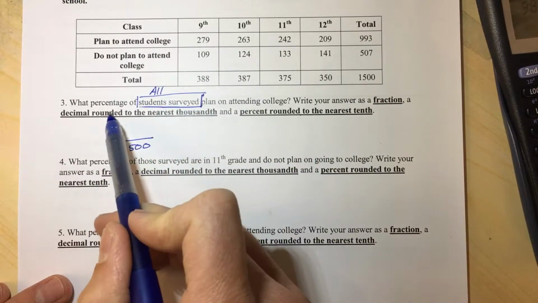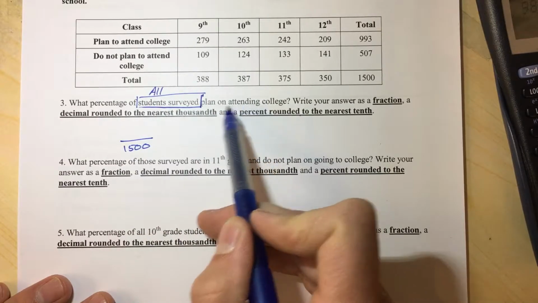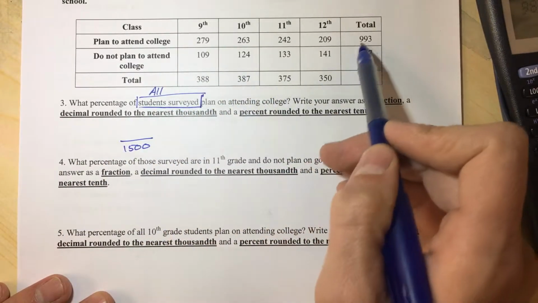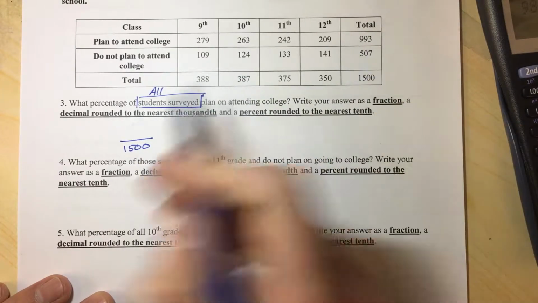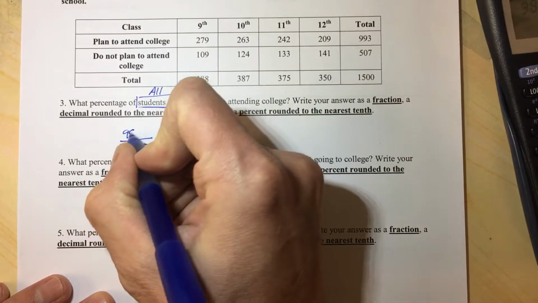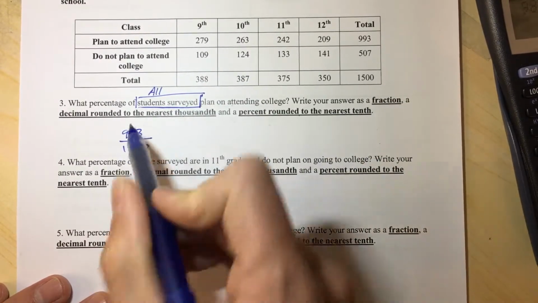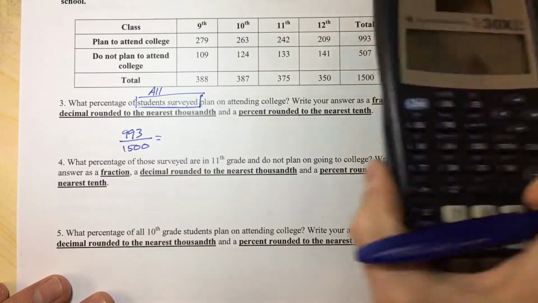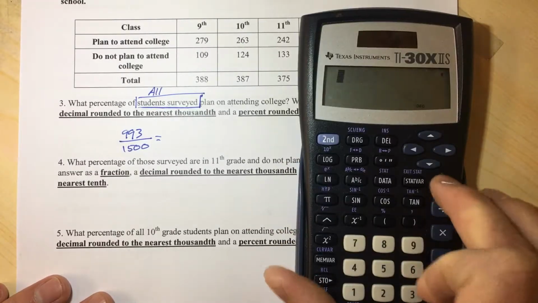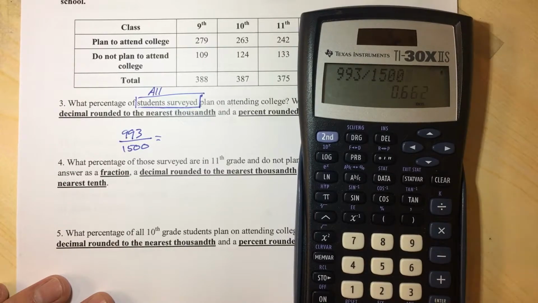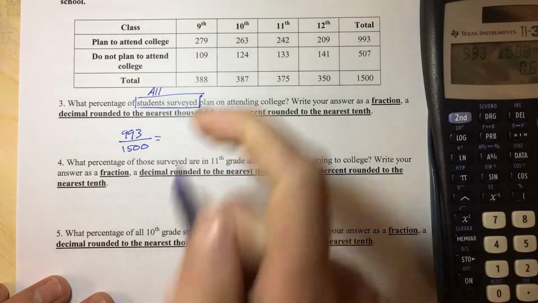And then what percent of students surveyed plan on attending college? There was no mention of grades in there. It's just our total column. So we have 993 students. Okay, so it says write it as a fraction. Well, here's our fraction. And then write it as a decimal rounded to the nearest thousandth. So we can take our calculator and say 993 divided by 1500. And we get 0.662.